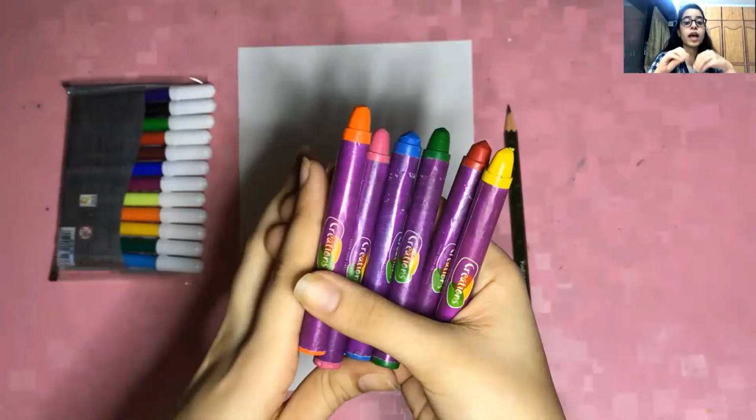In case you don't have any crayons available, you can also use paint. So in case you're using paint, make sure that you have a brush and a water container along with you as well. Or you can also make use of sketch pens. So you must be watching that I already have a set of sketch pens available here.